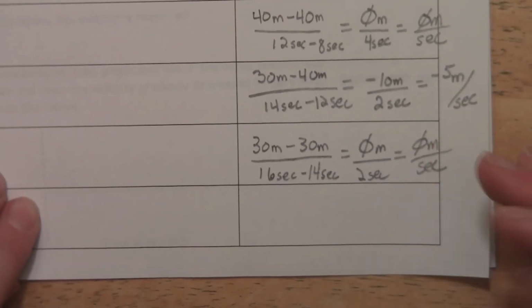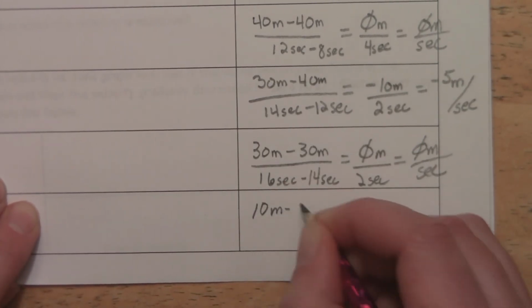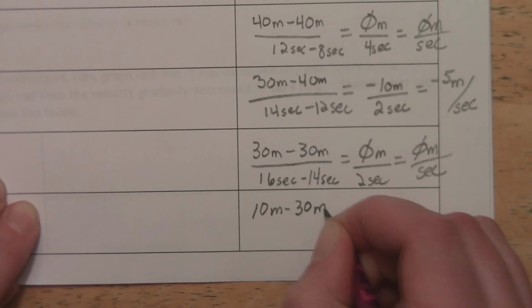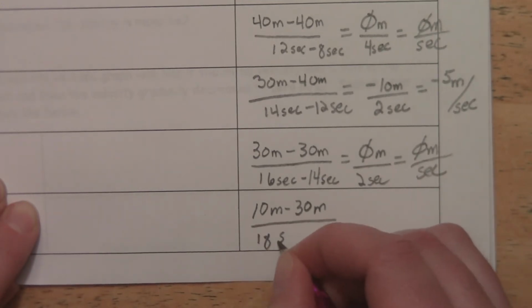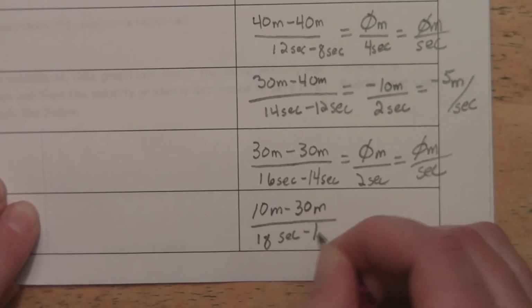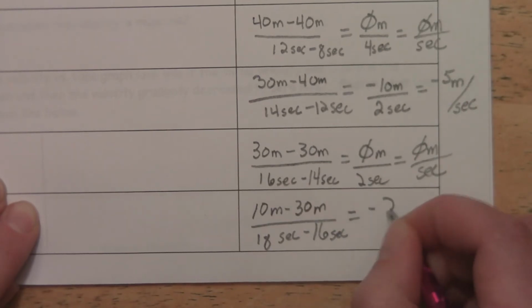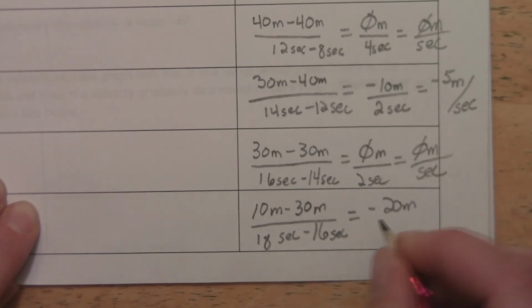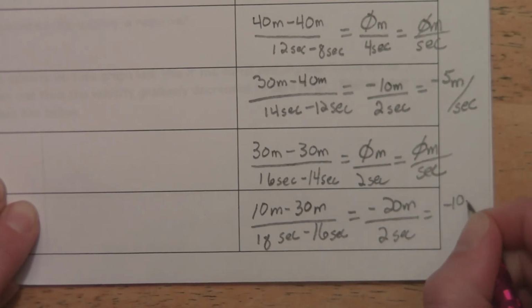And the final leg of the journey, 10 meters minus 30 meters divided by 18 seconds minus 16 seconds, negative 20 meters divided by 2 seconds equals negative 10 meters per second.